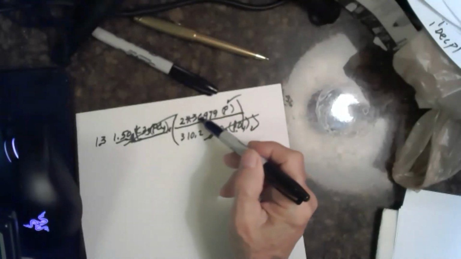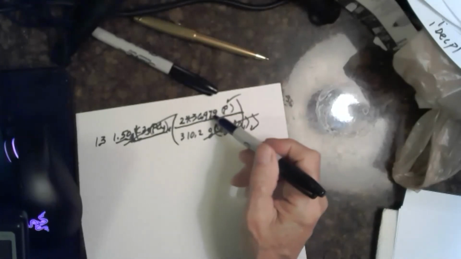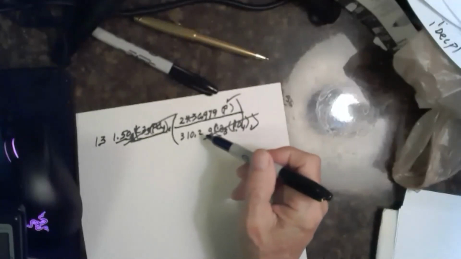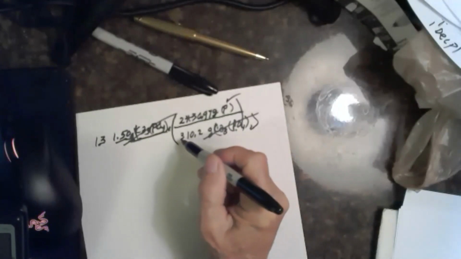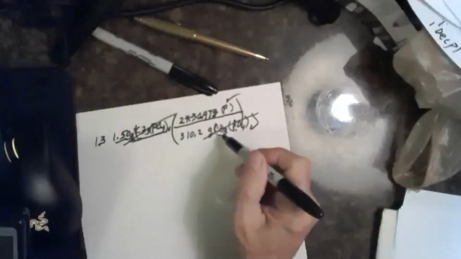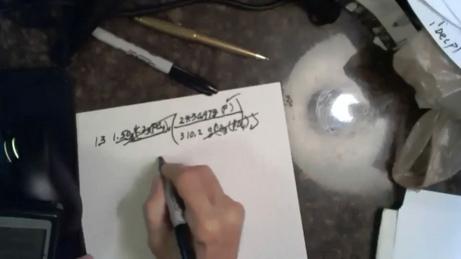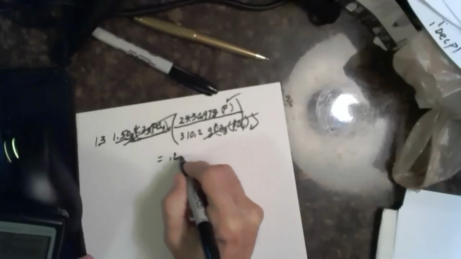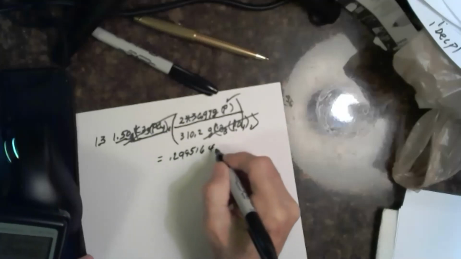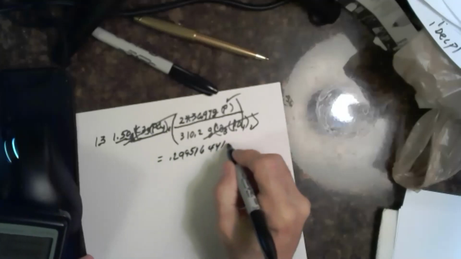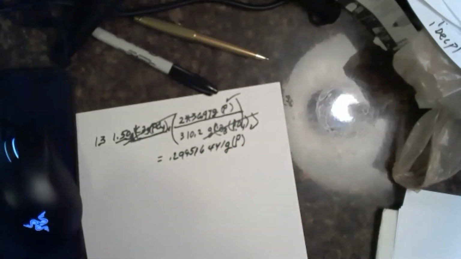Okay, looks like I've got it set up right. And my answer comes out to be 0.299516441 grams of phosphorus in that amount of compound.